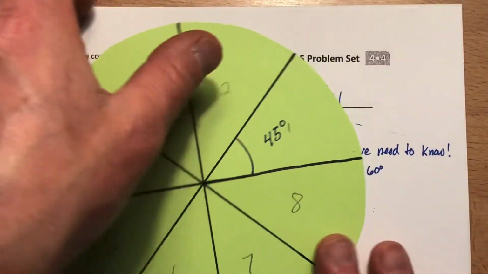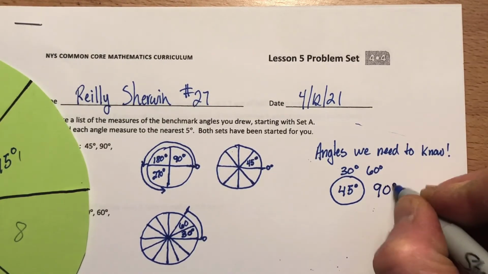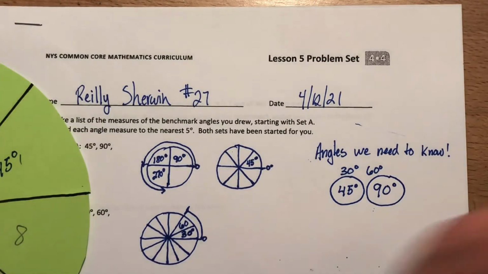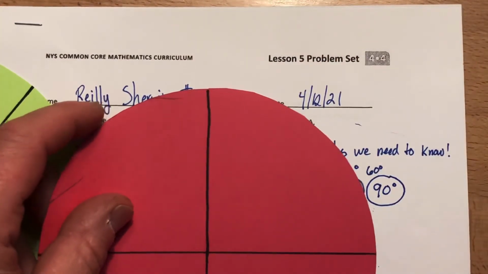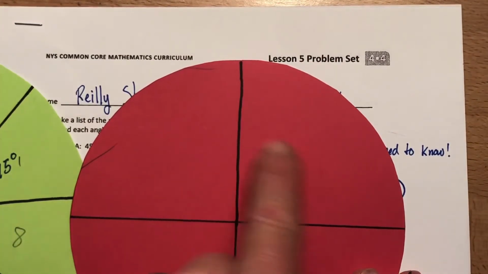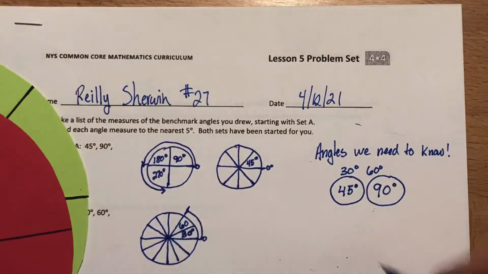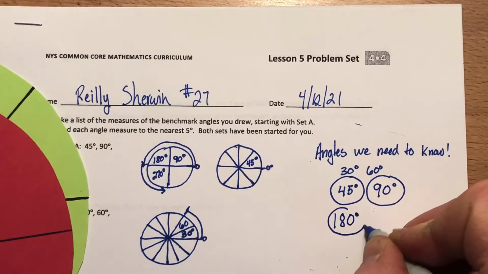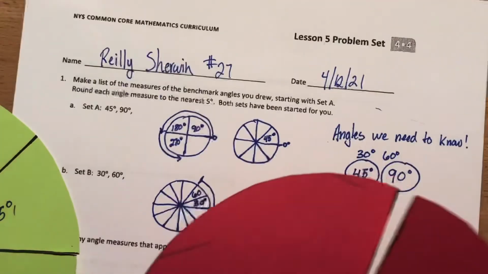Okay, so that brings us to the next degrees that we should know. We should know what 90 degrees is. It's a right angle. Very important one that we should know. 90 degrees is a perfect right angle from there. Another important one is two 90s together, 90 and 90. From here all the way around to there is 180 degrees. It's basically just flip-flopping and turning all the way around. So those are three very important ones.